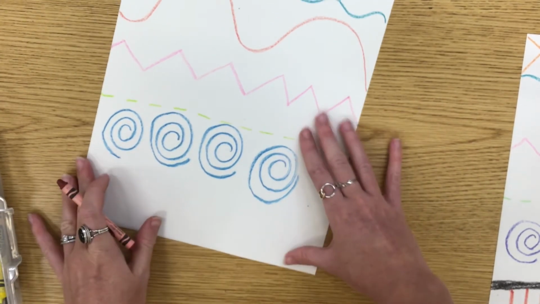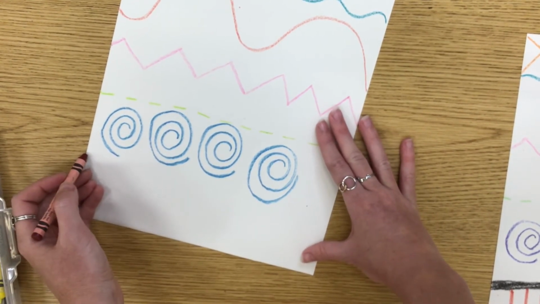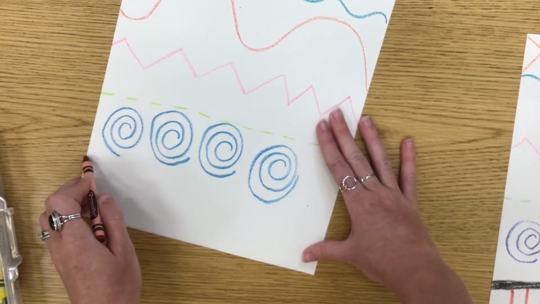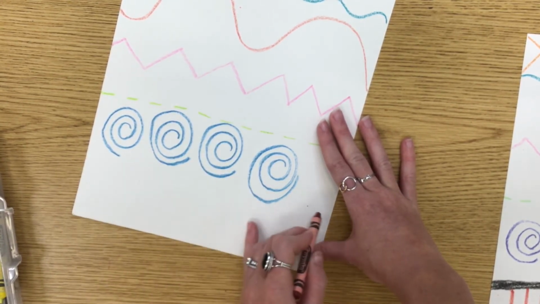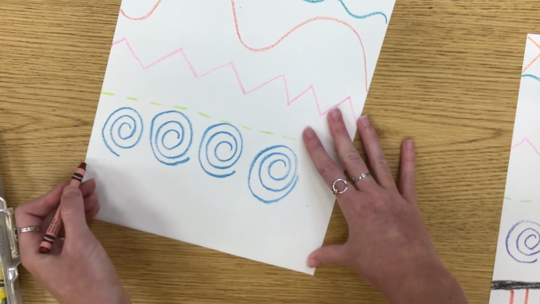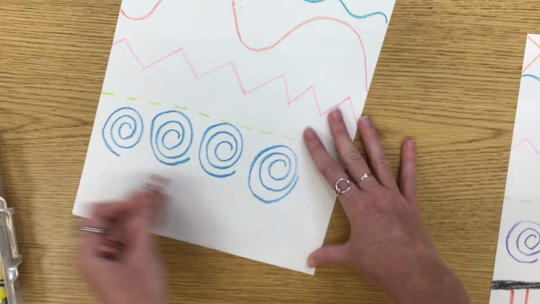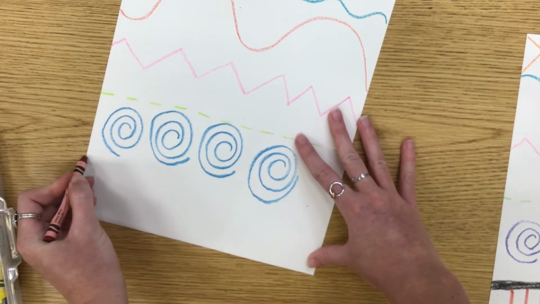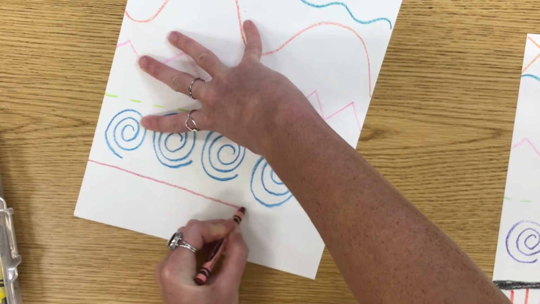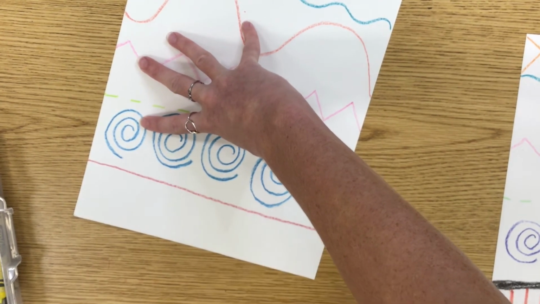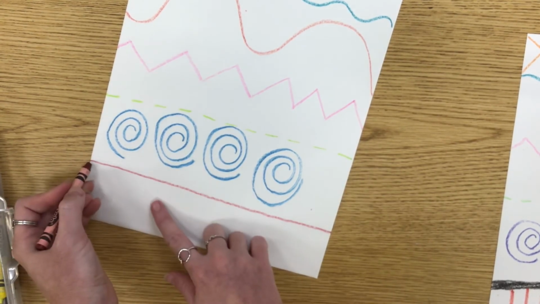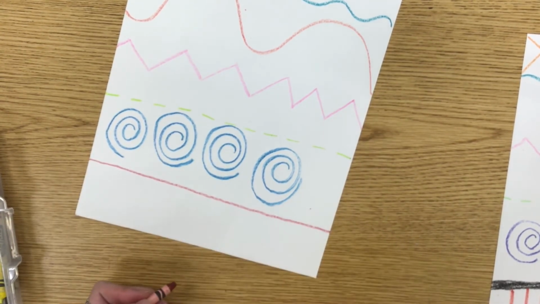So I like to turn my paper a little bit, but I'm going to draw a horizontal line that goes from one side of my paper all the way across to the other side. Okay, so a horizontal line goes from side to side. So I go from one side and I draw that horizontal line, one side of my paper to the other side. Okay, does everybody see that? One side to the other side.